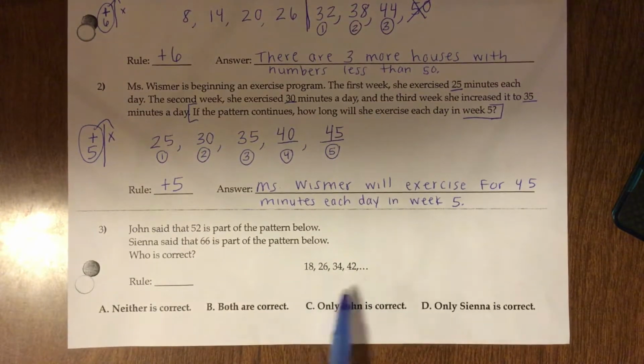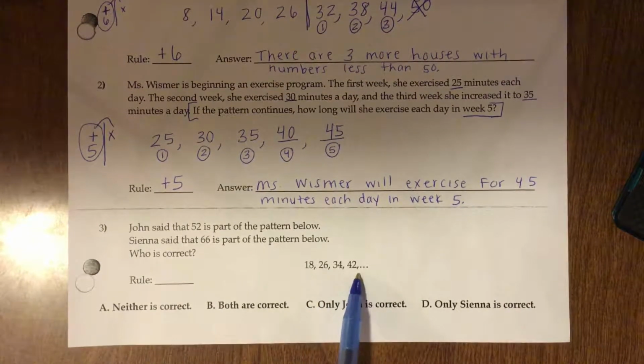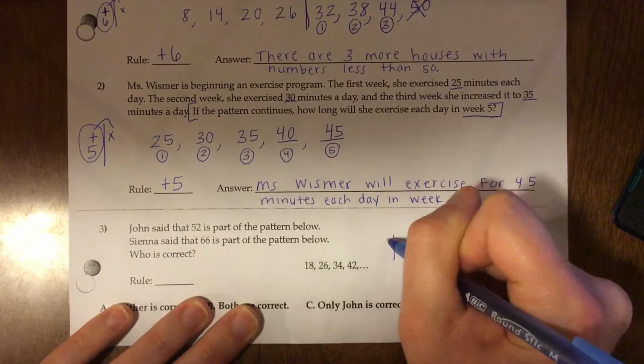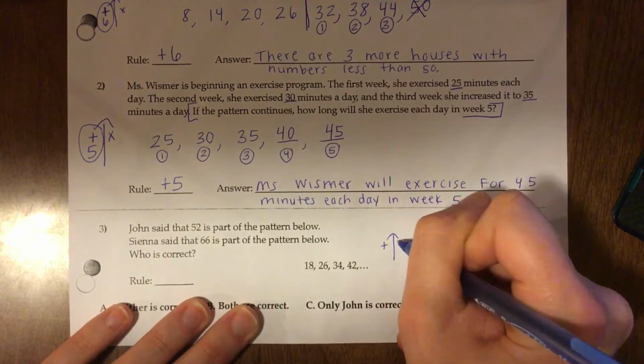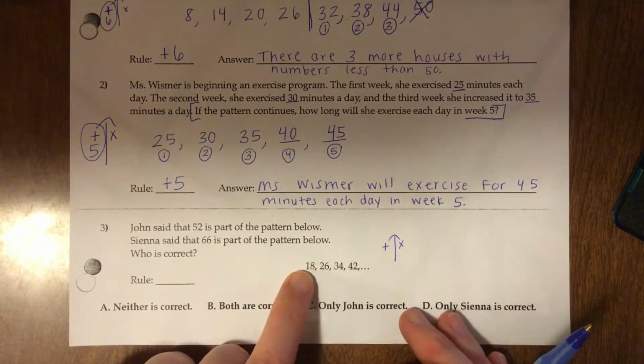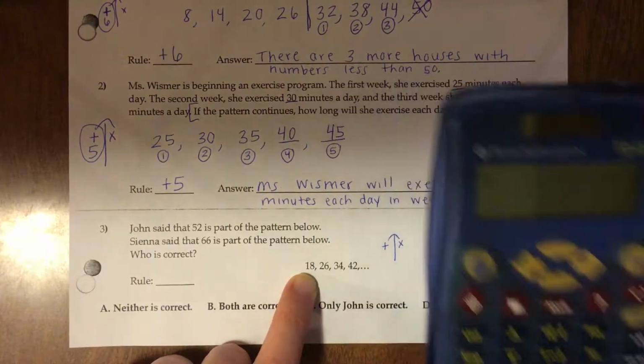First, I'm just gonna find out the rule. So I need to ask myself, are the numbers going up or down? 18 to 26 to 34 to 42, I can see that my numbers are going up. That means it's either addition or multiplication. I'm going to check addition first. So 18 to 26, I can check with subtraction.